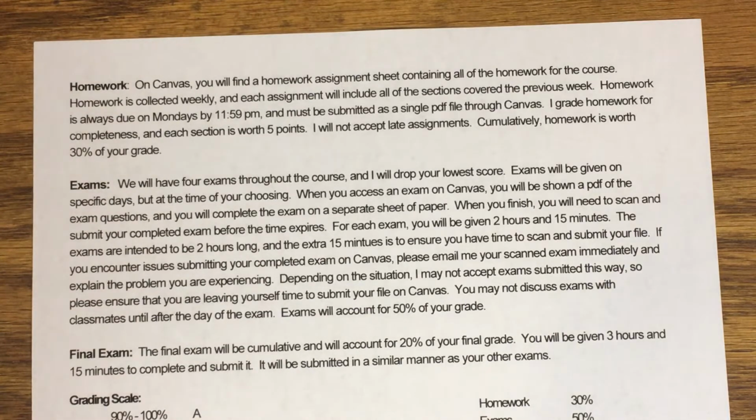I don't accept any late assignments, and the way that I collect homework, I collect it on a weekly basis. So I'll assign homework week by week, and you'll have a homework assignment sheet on Canvas that gives you the full set of homework problems for the whole semester, and then I'll collect specific sections each week. Whatever material we cover in a week, those sections will make up the homework assignment that's due the following Monday.